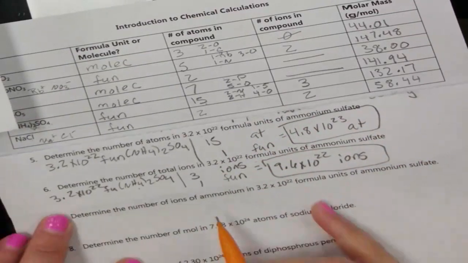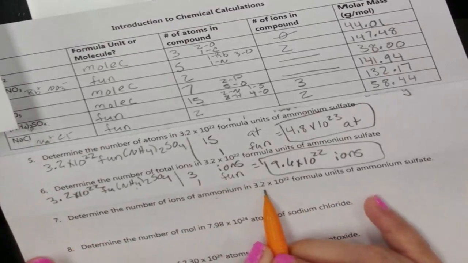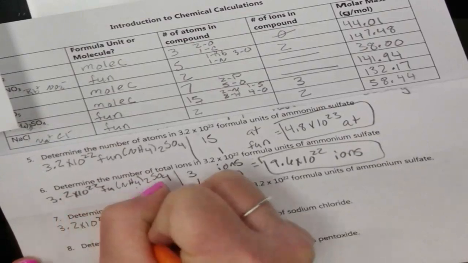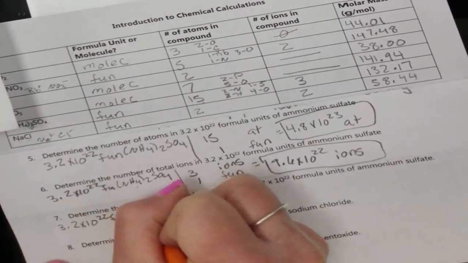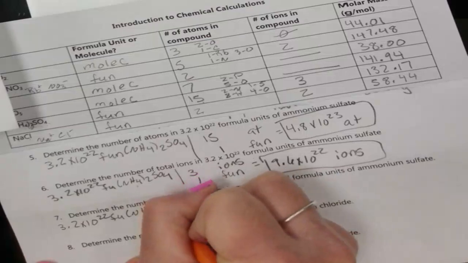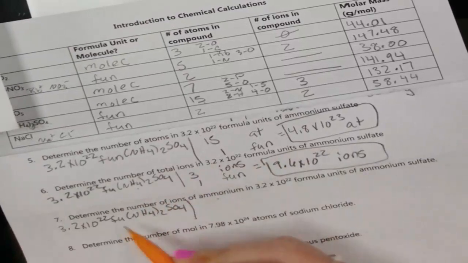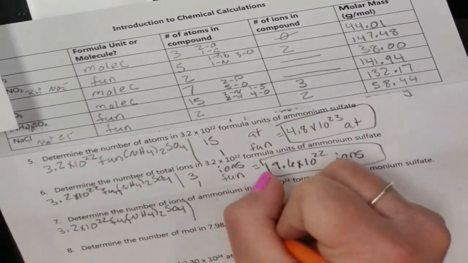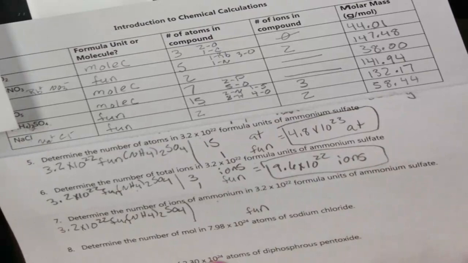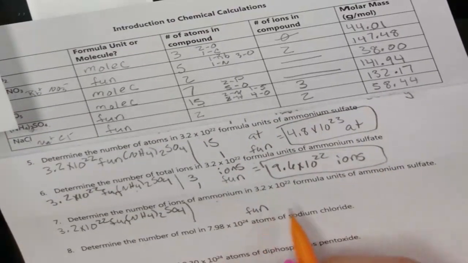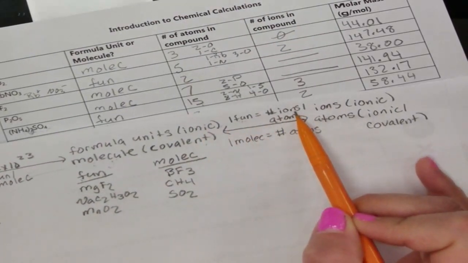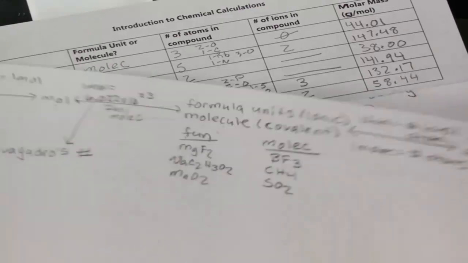All right, how many ions of ammonium are in this same value? So notice we're using the same value here, and we're working out a bunch of different ways to go. Formula unit is on top, so formula unit goes on bottom. All right. And I want the ions of ammonium. So I'm still going, one formula unit is the number of ions.